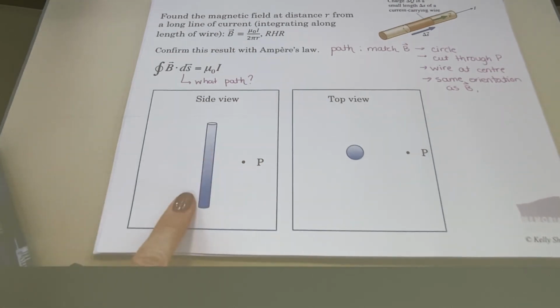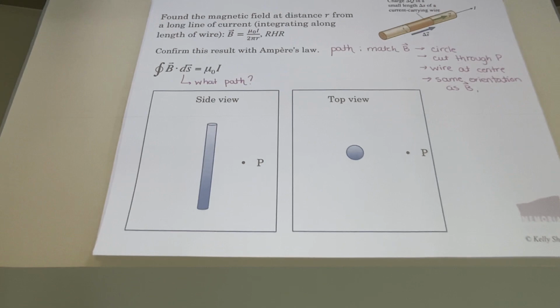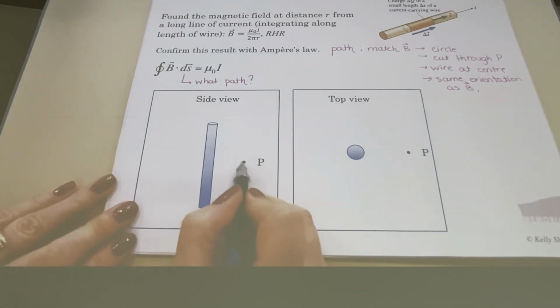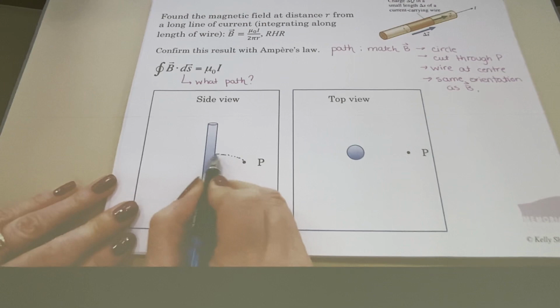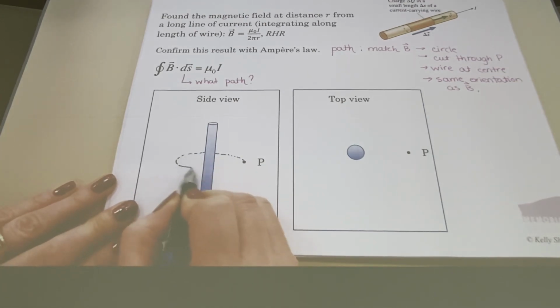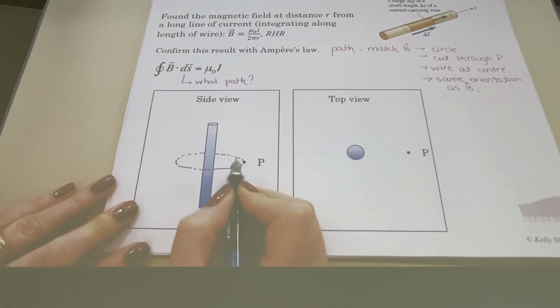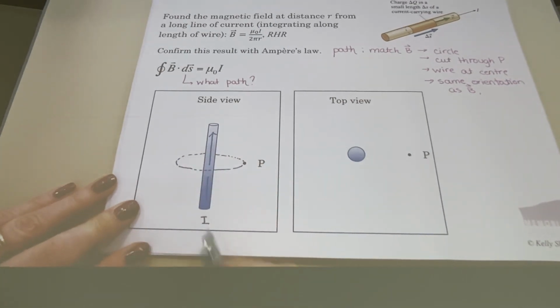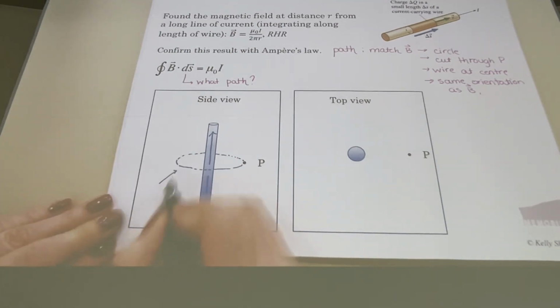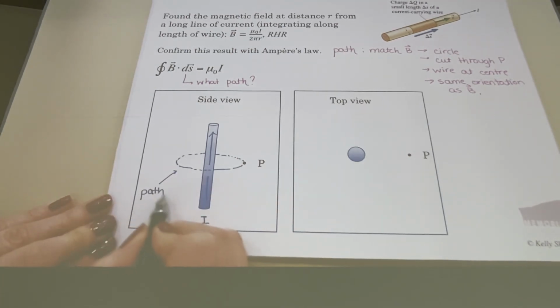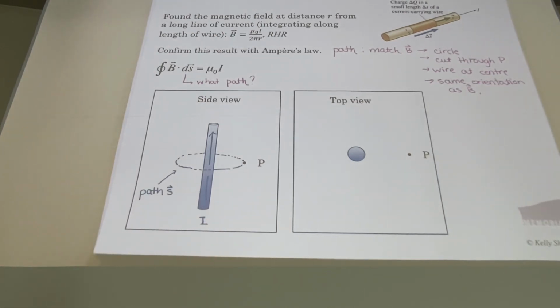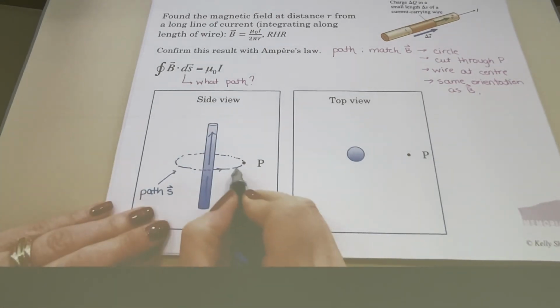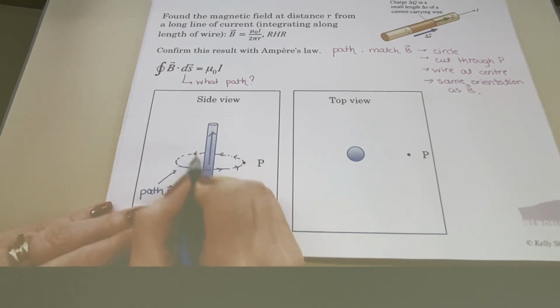So if we're talking about a long wire, we're going to take our path to be a circle around the wire. I'll draw that with a dotted line. I'm going to say that the current in my wire flows up. So there's my current I. This is my path, that's my total path S. For the orientation, your thumb goes with your current and your fingers show the orientation of the field. So the path is coming around this way, to the right in front and to the left behind.